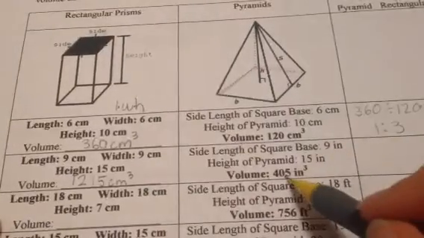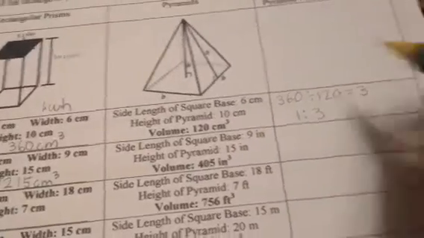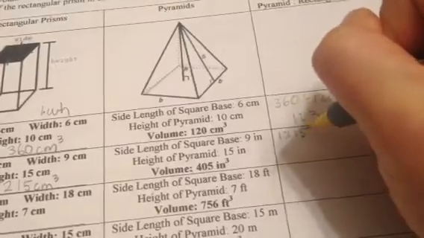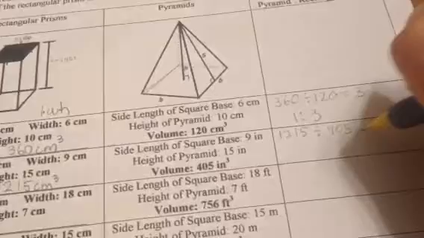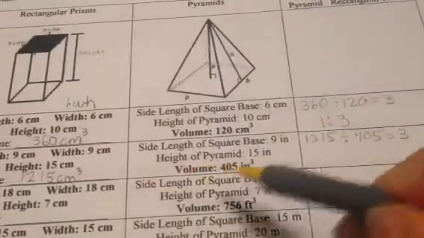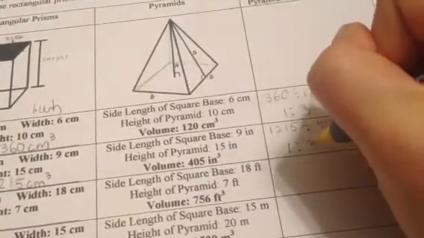So let's compare it to 405. Again, if we compare it by dividing, 1,215 divided by 405, we're going to get 3 again. So even when we've changed our dimensions, we'll see that this ratio is going to be 1 to 3.